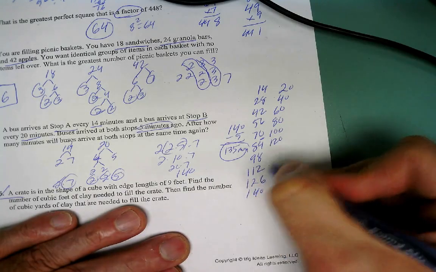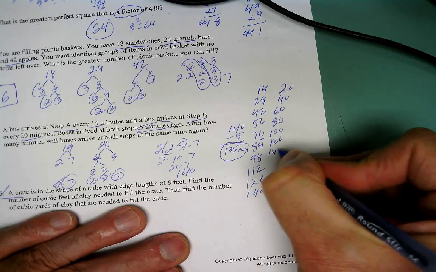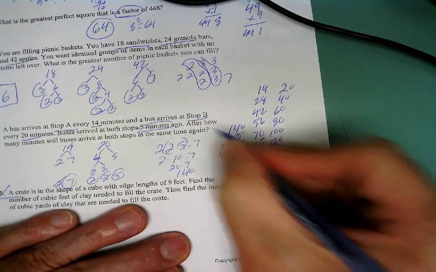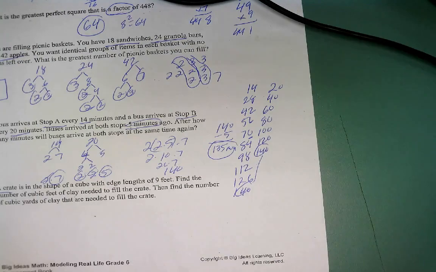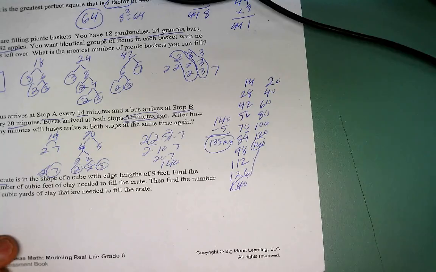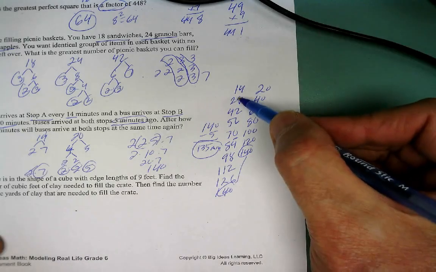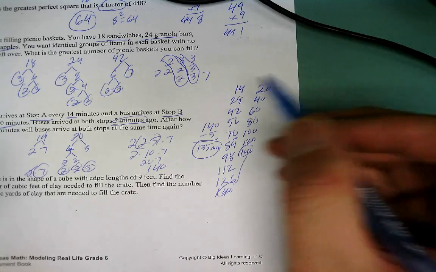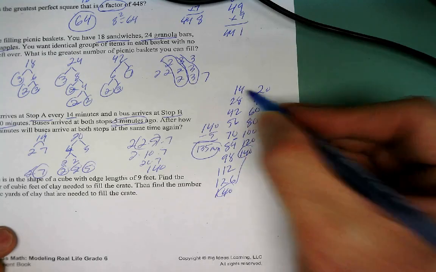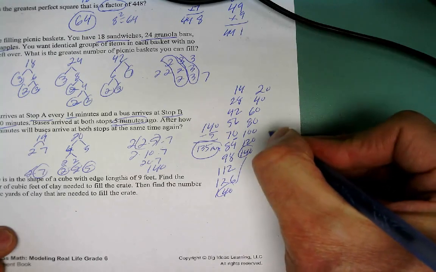Right, and that's another way to get to the 140, and then you just have to make sure you subtract that 5 minutes again. A third way I saw, interesting way a kid did it, they did it like this, but they said, okay, 5 minutes ago plus 14 is going to be 9. And then 5 minutes ago plus 20 is going to be 15.